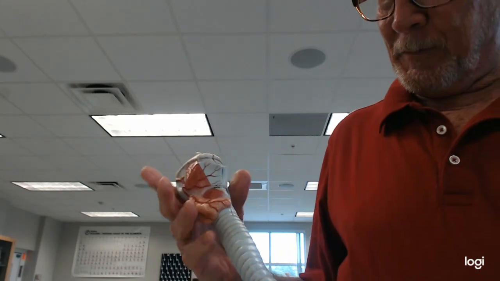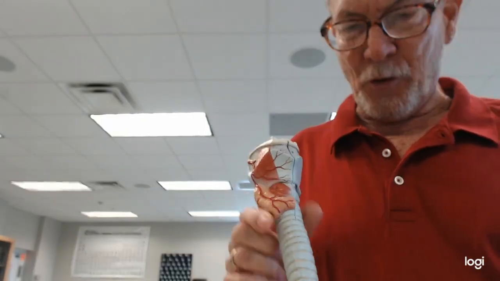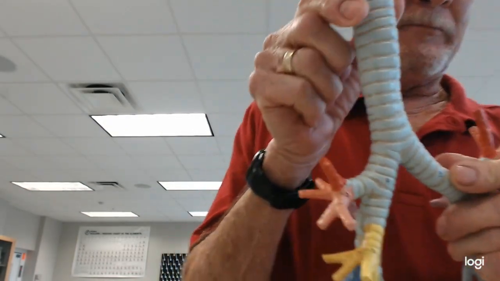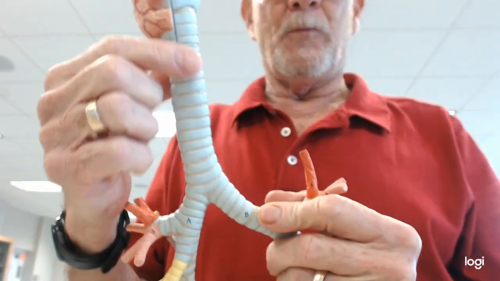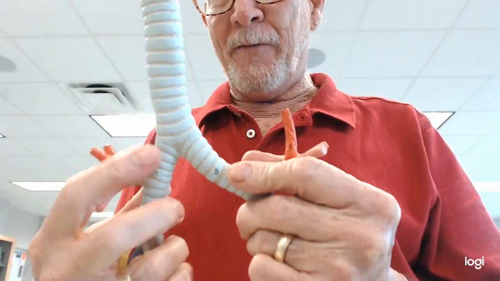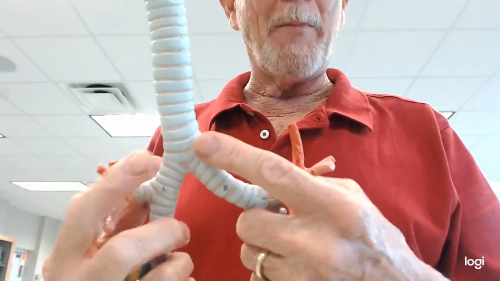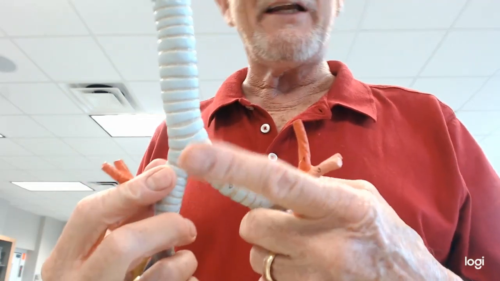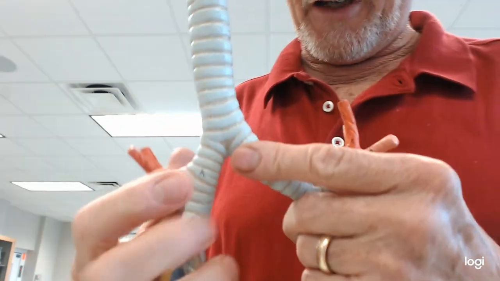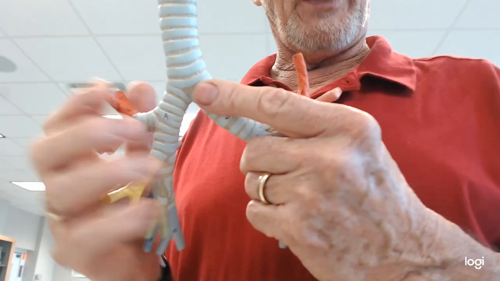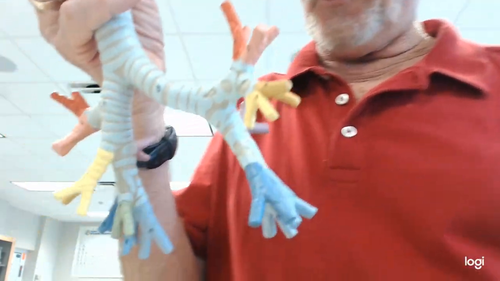Hyoid bone. Okay, so then we get to the bronchial tree itself, and we have the trachea. You only have one trachea. Here we go. One trachea. You have the primary or main bronchi. You have a right and left bronchus. Bronchus is one, bronchi is two.